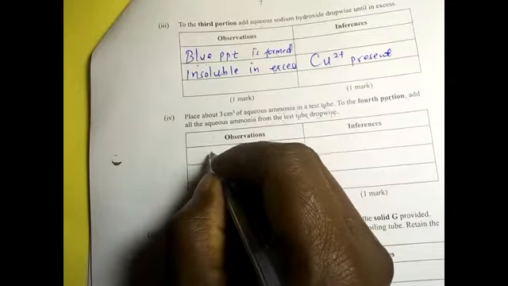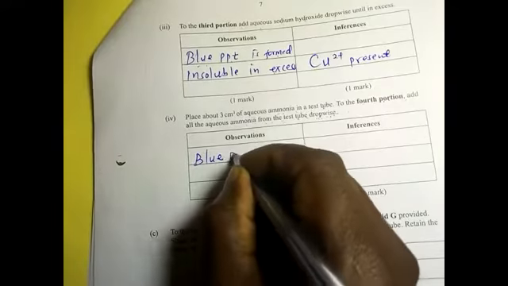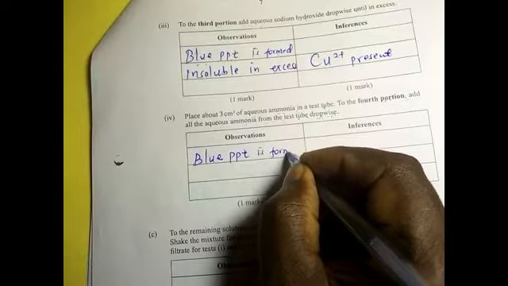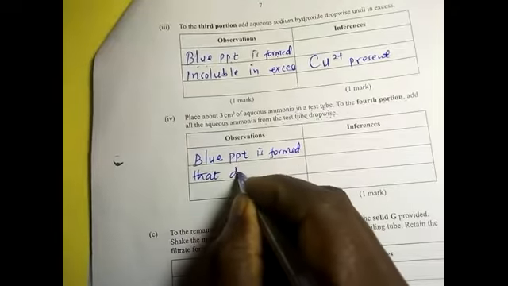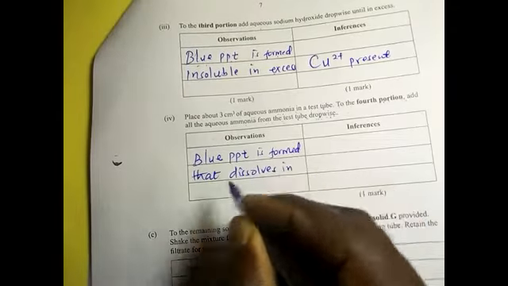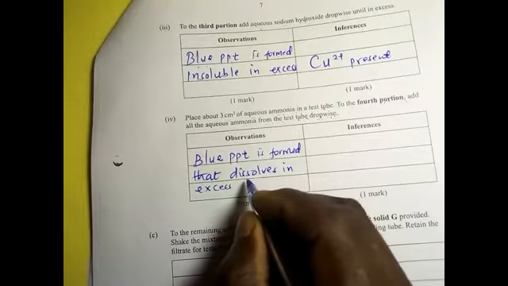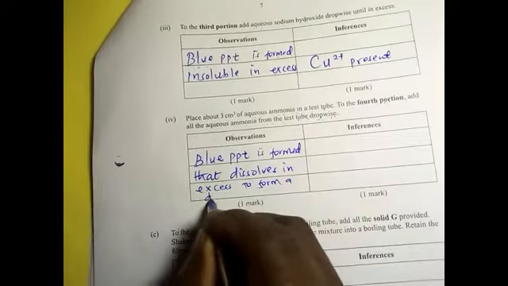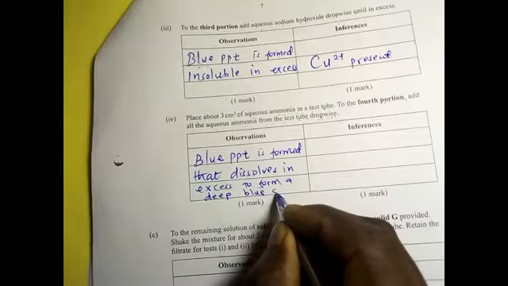So here, a blue PPT is formed. It starts to dissolve in excess to form a deep blue solution.